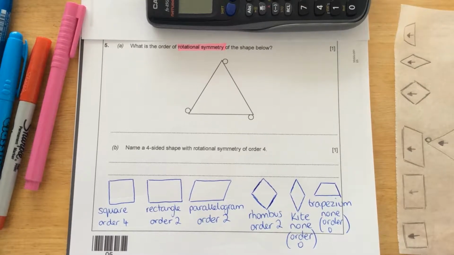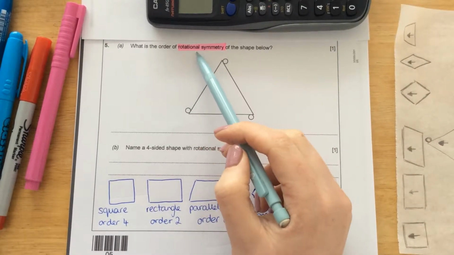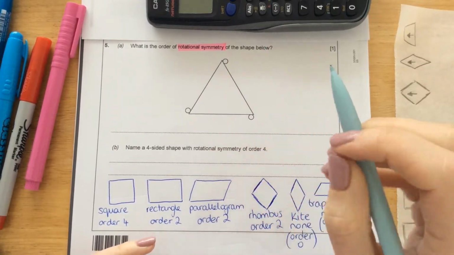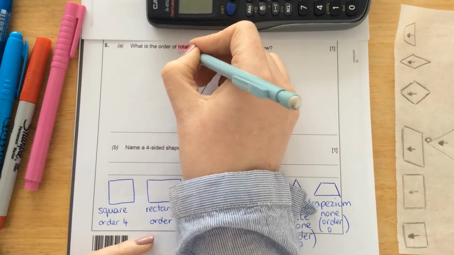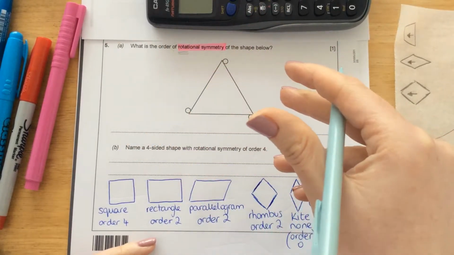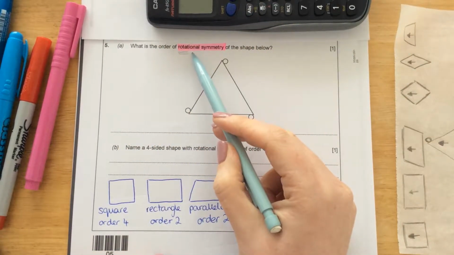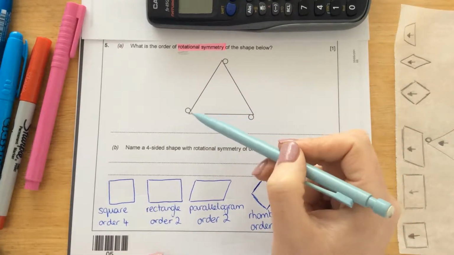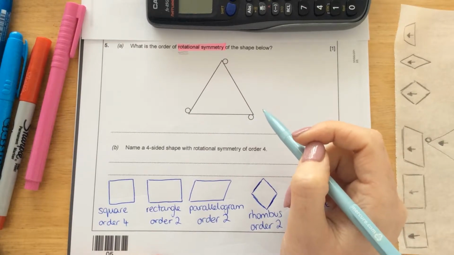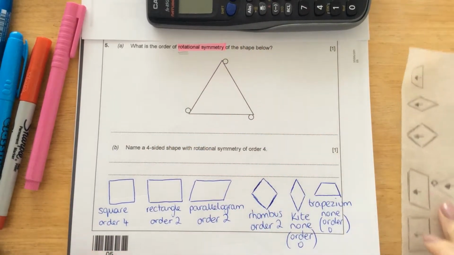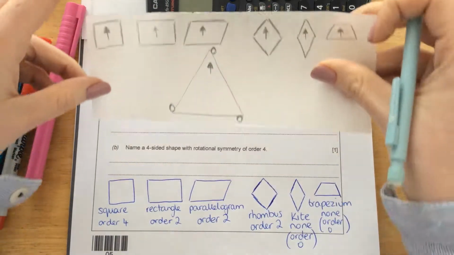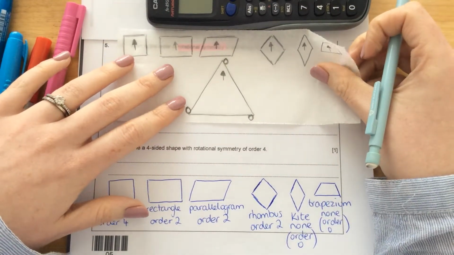Question 5, part A. What is the order of rotational symmetry of the shape below? So rotational symmetry, if you rotate something, it means you turn it. So it's asking for how many times you can turn this shape so that it fits exactly back onto itself within a 360 degree turn. So some people can see this straight away, others need a little help with tracing paper.